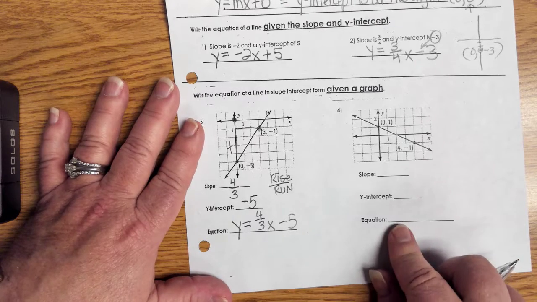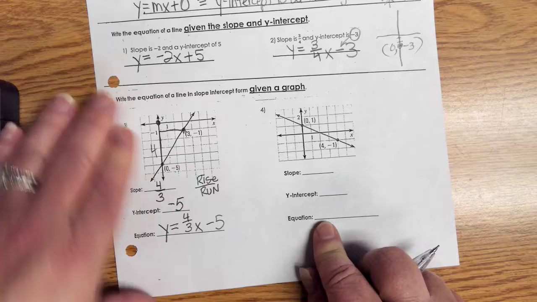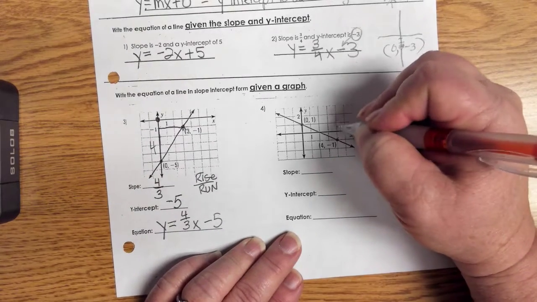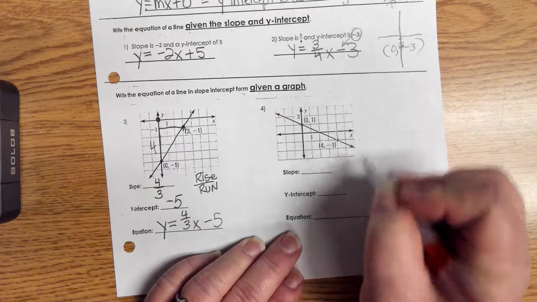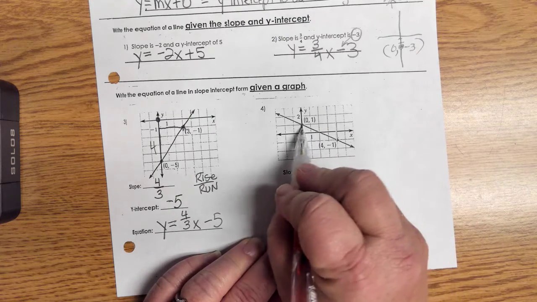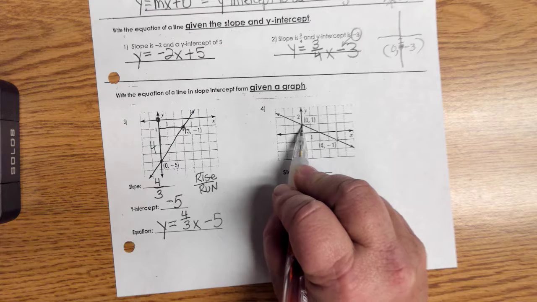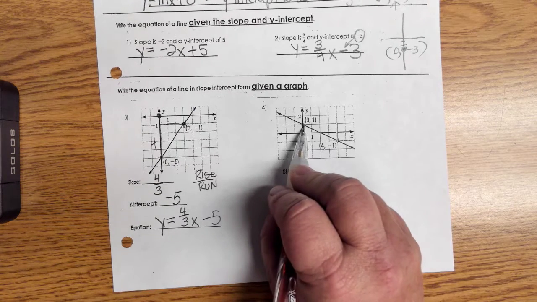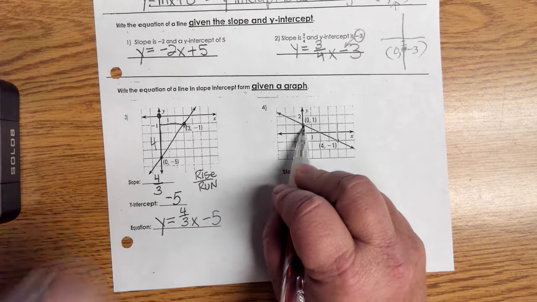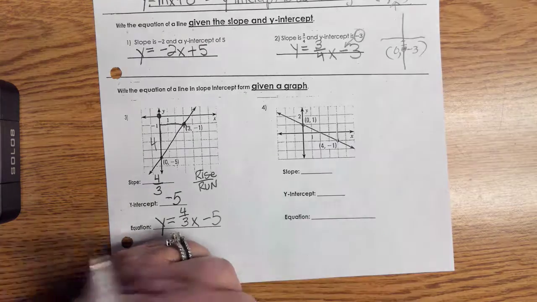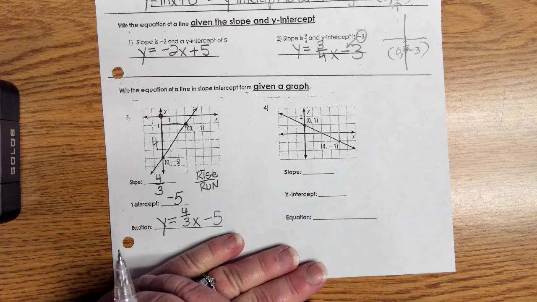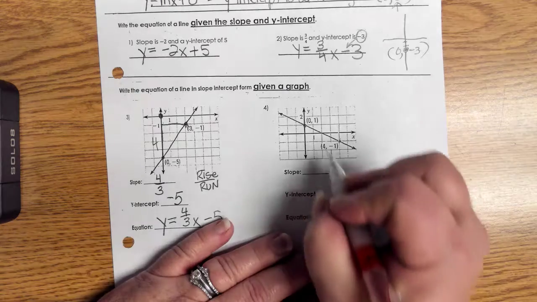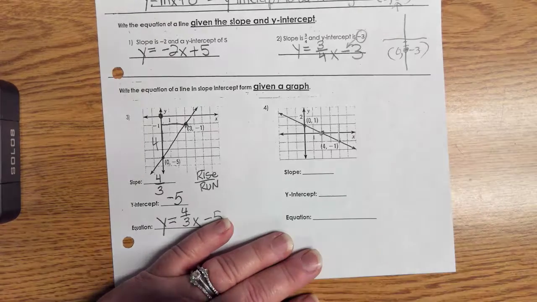All right, what about this one? See, this is easy. Let's do our slope first. So we're going to do rise over run. Now, do I have to go all the way to this point? I'm going to zoom in here for a second. Yes, they gave me that point, but do I have to count all the way to it, or is there another point that's closer? There's another point that's closer, right here.